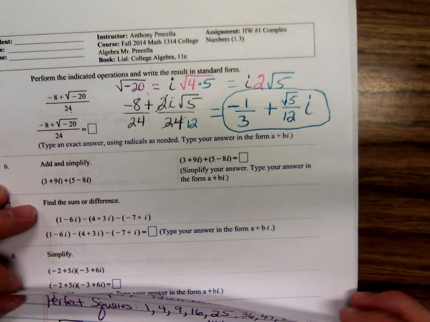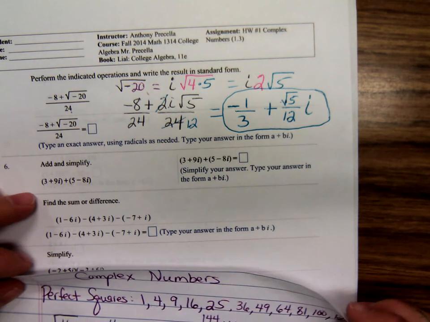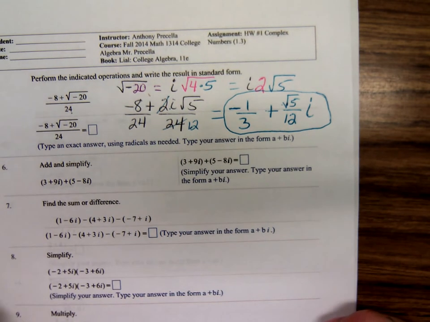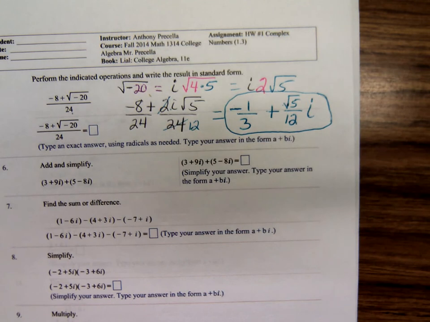If you remember how to add, subtract, multiply, divide polynomials, then you're going to have no trouble with this. And let me tell you, in case you don't know what I just said, you do know how to, because you're in here. You've added, subtracted, multiplied polynomials in all of your previous algebra classes.